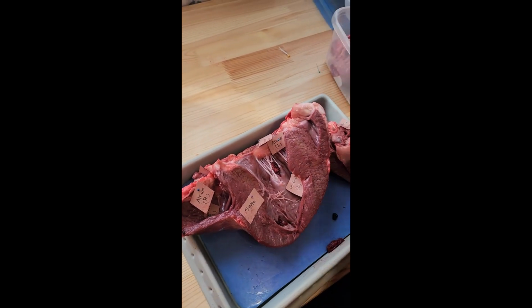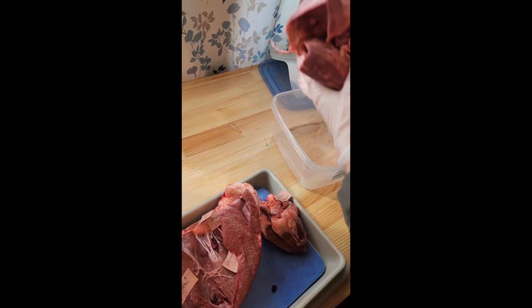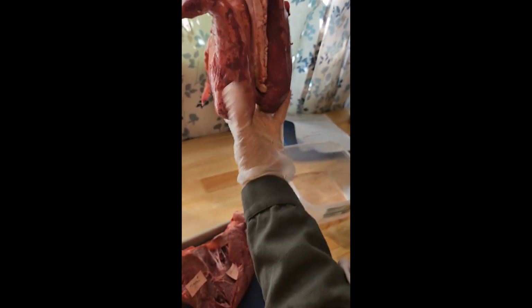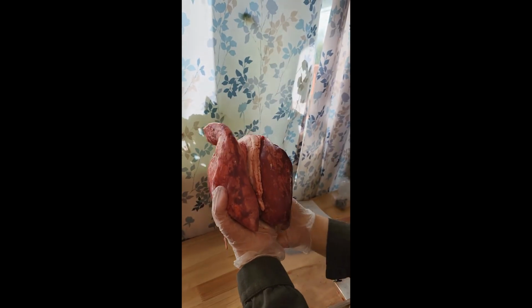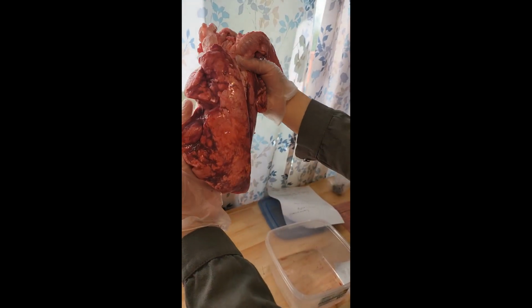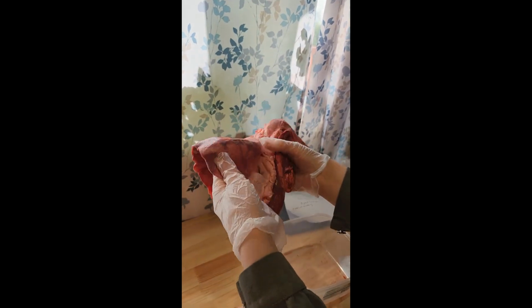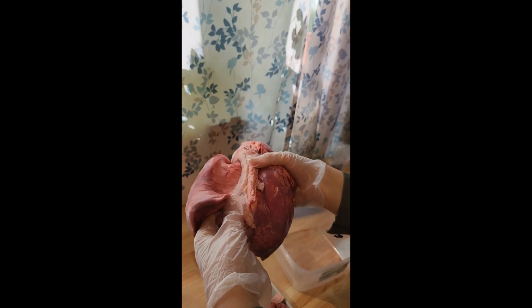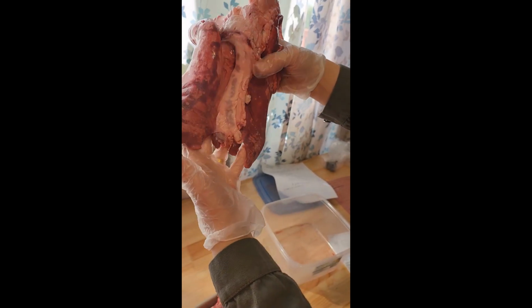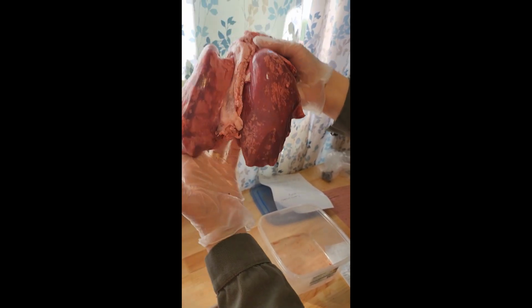I just want to show you a little bit of lungs. I have the sheep lungs here. This is the trachea. Here, see how big the lungs are. And over here is the diaphragm. It's already cut before. The diaphragm separates the thoracic cavity from the abdominal cavity.